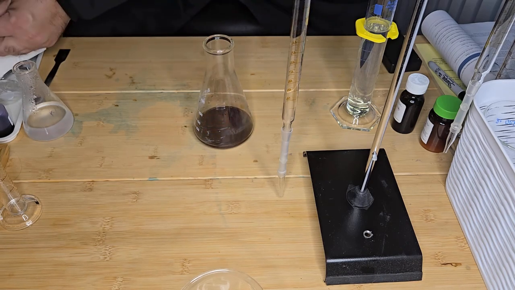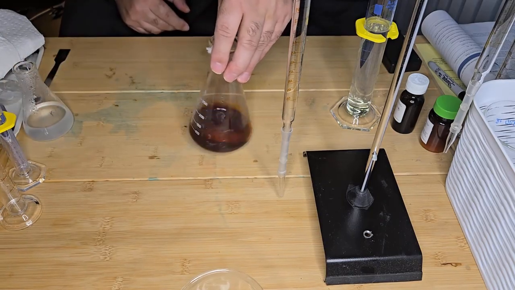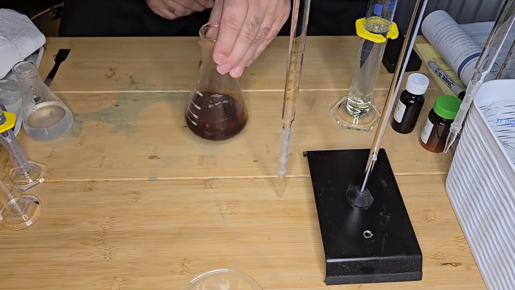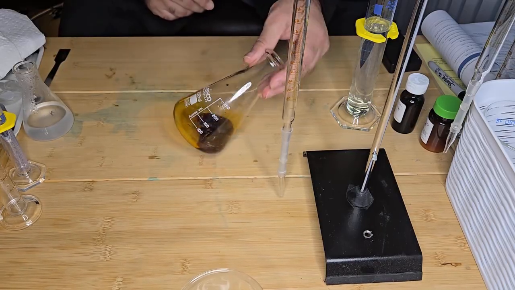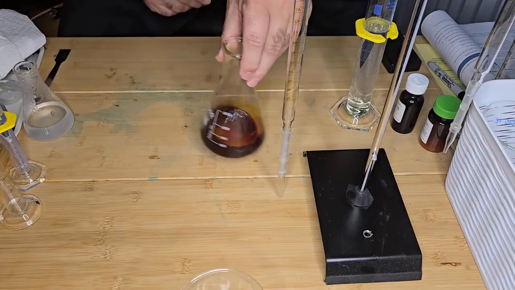Okay, so the free iodine has now been liberated. It's the typical expected color of iodine, as you can see.